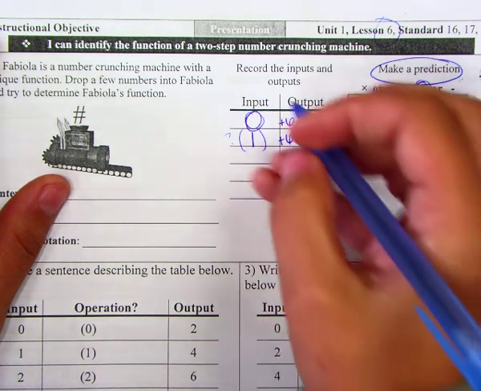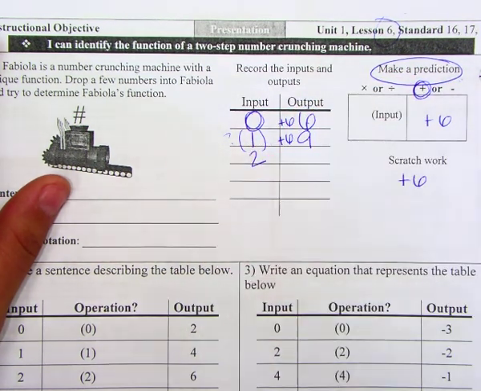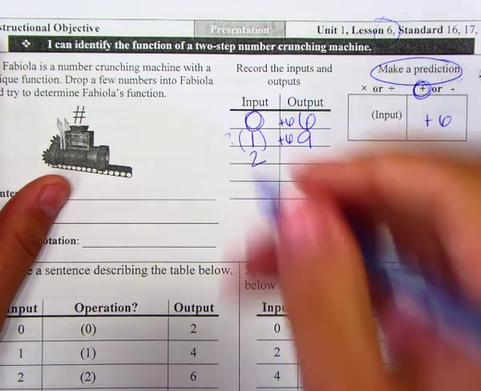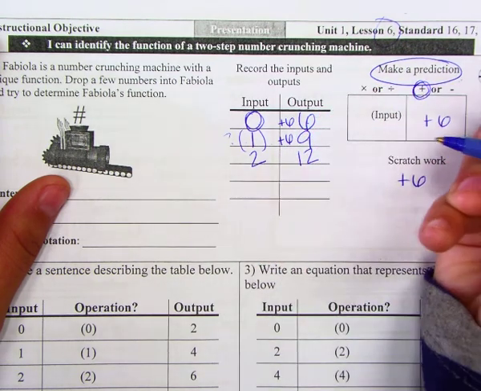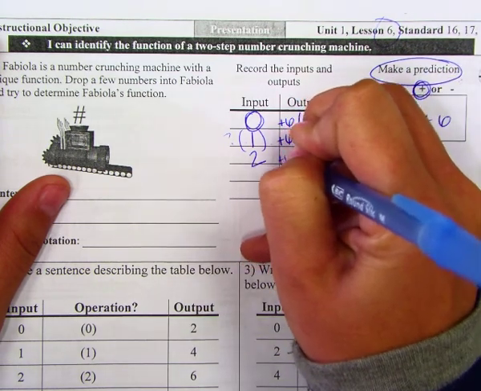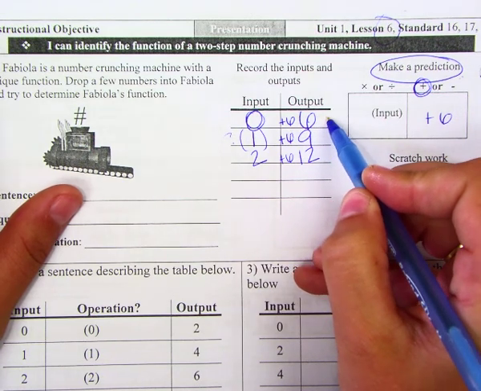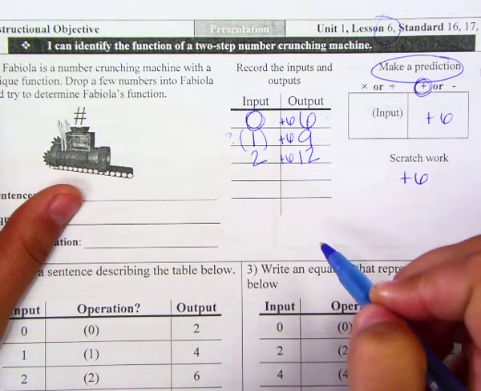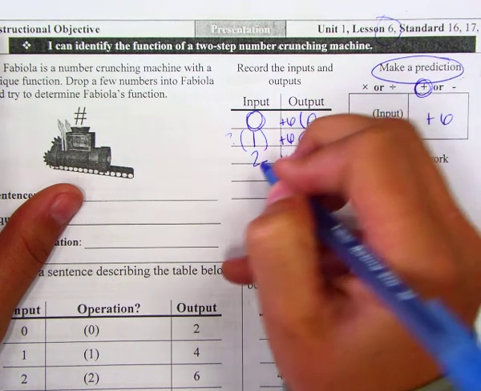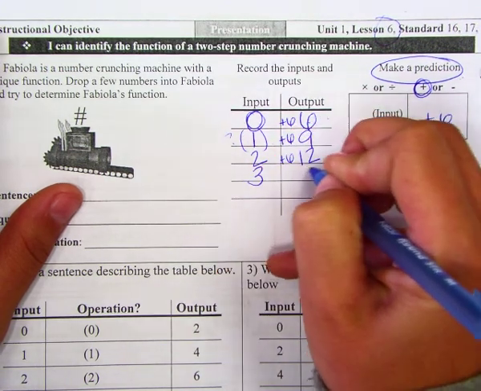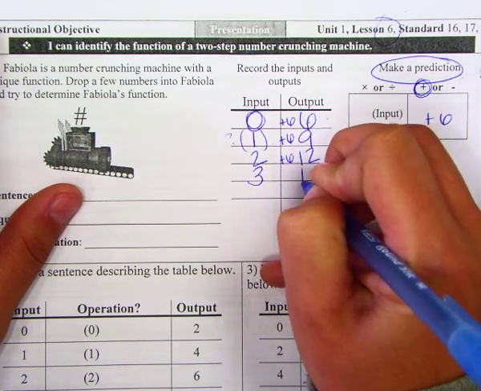Let's go ahead and substitute in another number. I'm going to put 2 into the number crunching machine, and out comes 12. So again, I know that I'm still adding 6 because this first term tells me so, but something else is happening as well. I'll go ahead and put in 3, out comes 15.